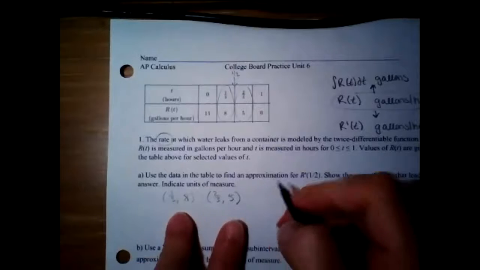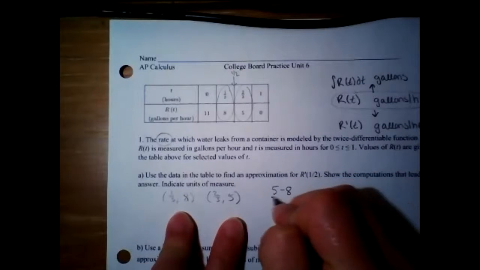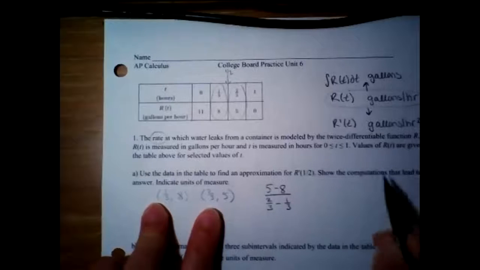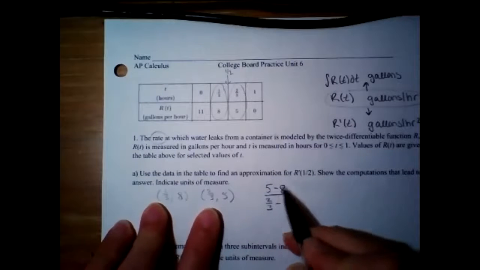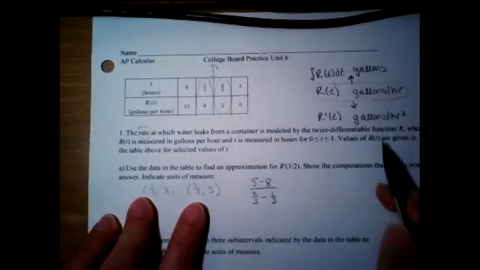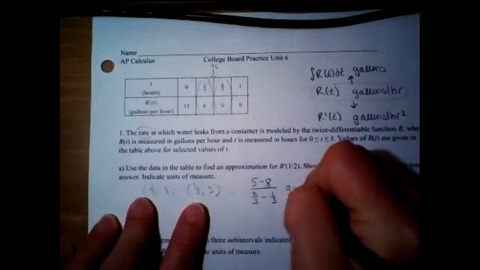So it would be 5 minus 8 over 2/3 minus 1/3. When it says show the computations, those are the computations. You don't have to reduce it, so don't. Literally just leave that alone. And it said do units, which are going to be gallons per hour squared.